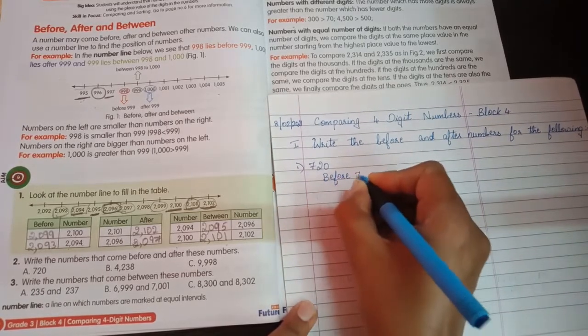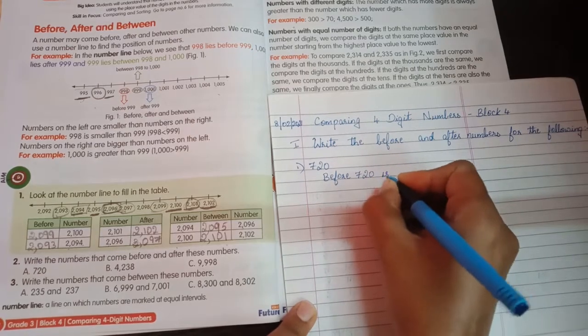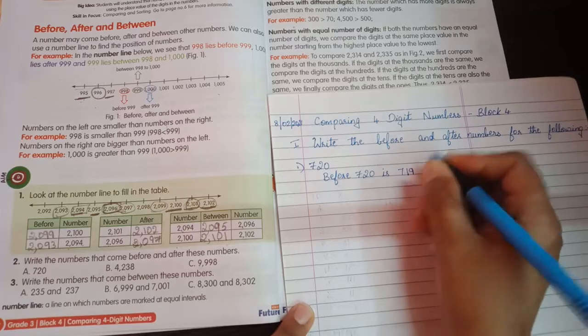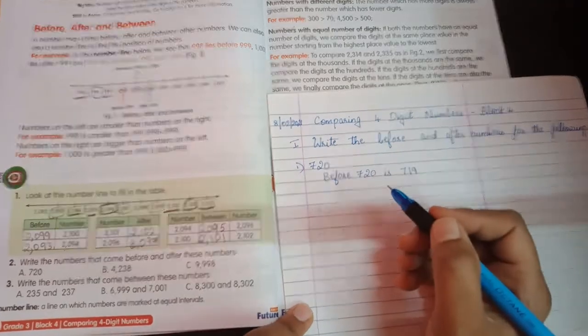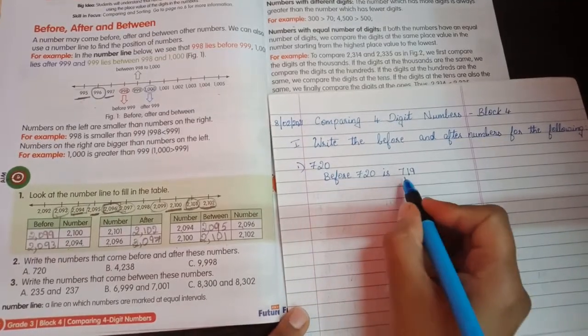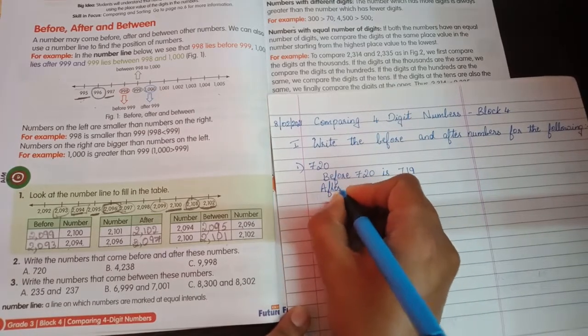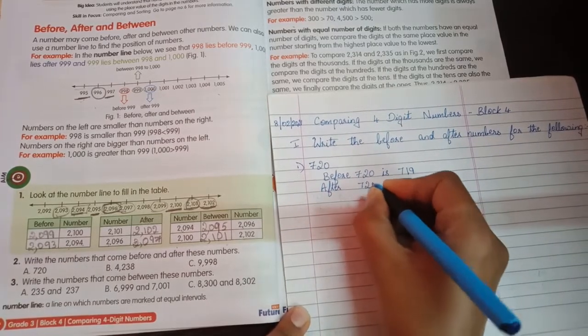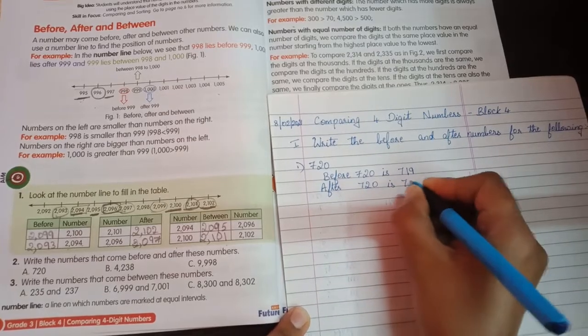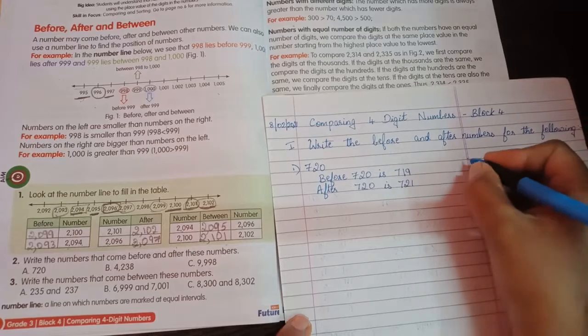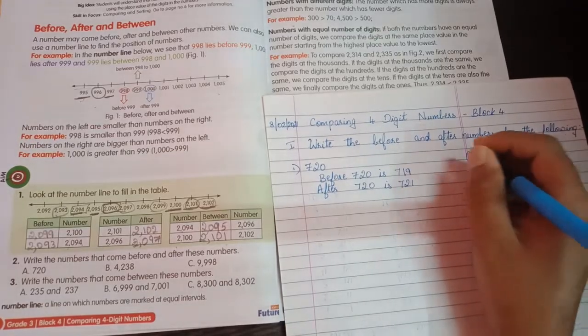Before 720 is 700 and yes, 19. So before 20 which number comes? 19. And 700 will be the same. After 720 is 721. Yes, very good. And then the second one right here.